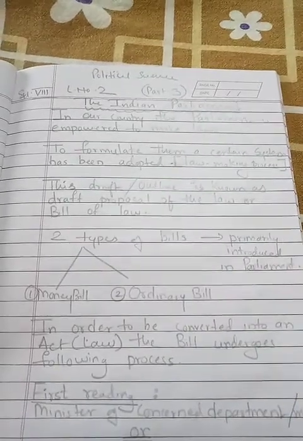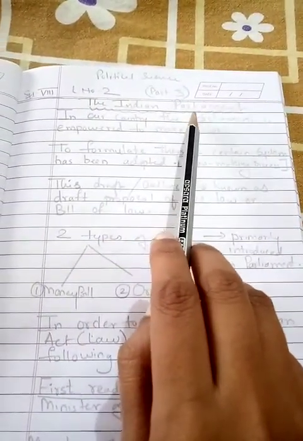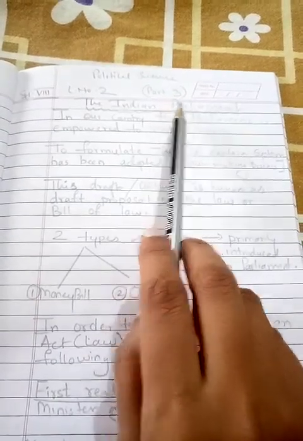This is Standard 8 Political Science, lesson number 2, the Indian Parliament continuation, that is part 3.